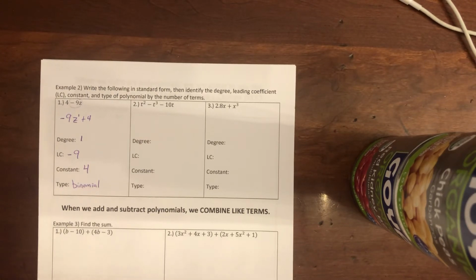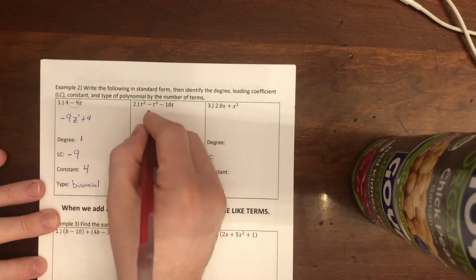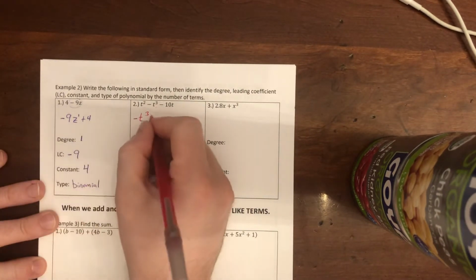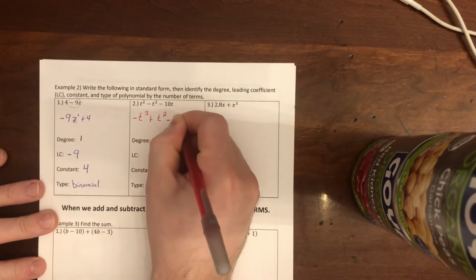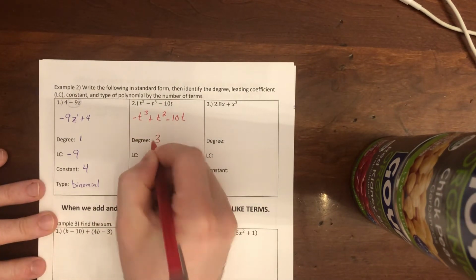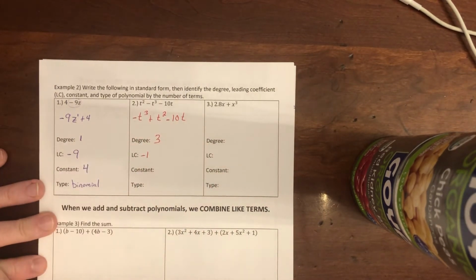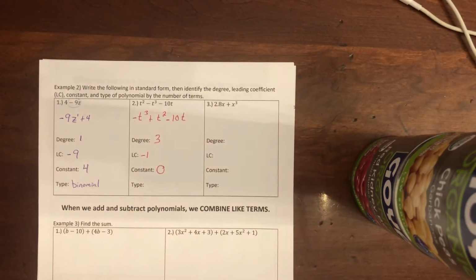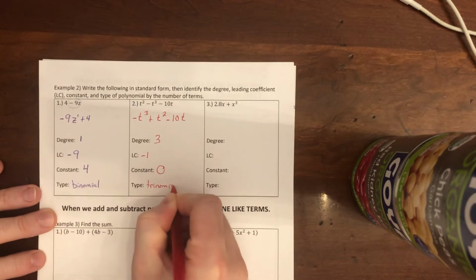Okay, as we look at the second one, we once again need to start off by writing it in standard form. Our highest exponent here is to the third, so we'd say negative t to the third. Then we have a positive t squared minus 10t. Okay, so our degree is the highest exponent, which is 3. Our leading coefficient is negative 1. Our constant, there is no constant here, so it's 0, right? We could write plus 0, but we don't need to. And the type is there's 1, 2, 3 terms. So this is a trinomial.